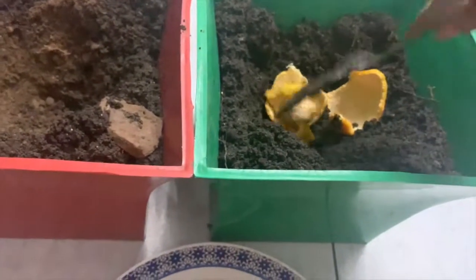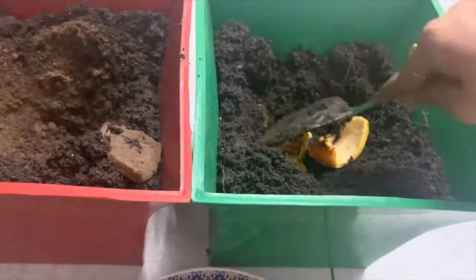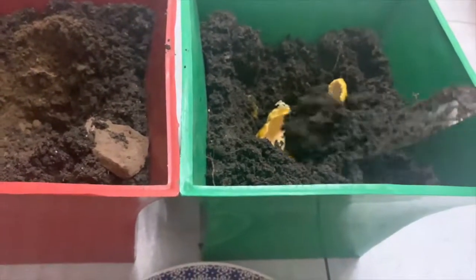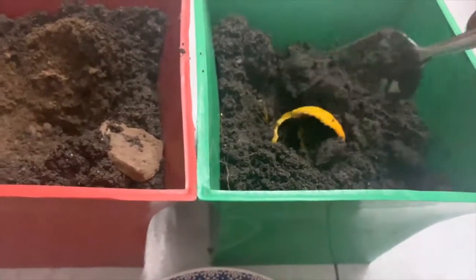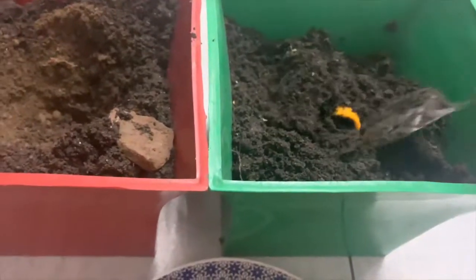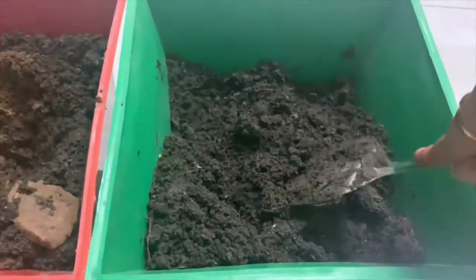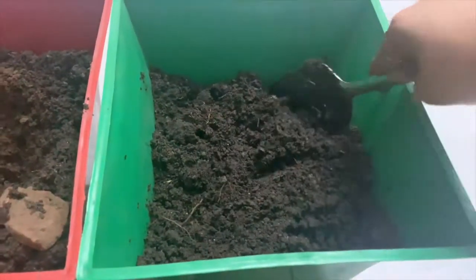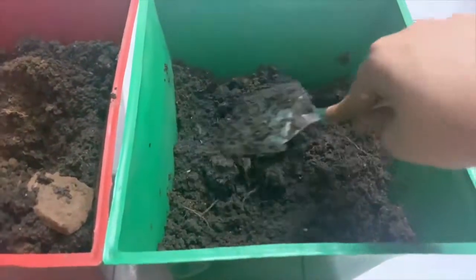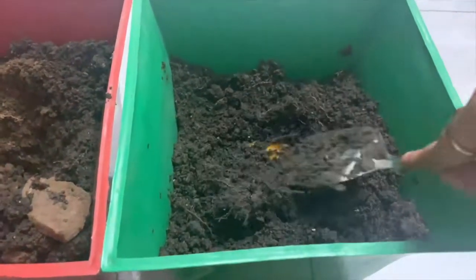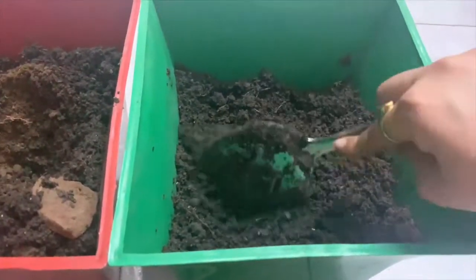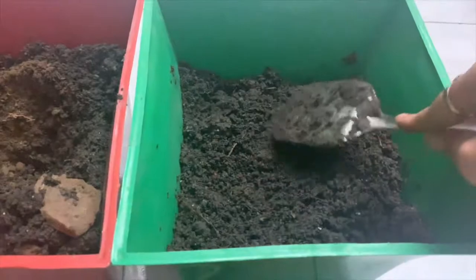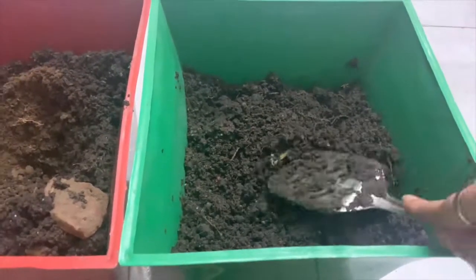So I'm gonna push them down in the soil and then cover them up so they're completely covered by soil, and all the microorganisms and the bacteria present in the dirt can work their magic and eat and decompose these orange peels.